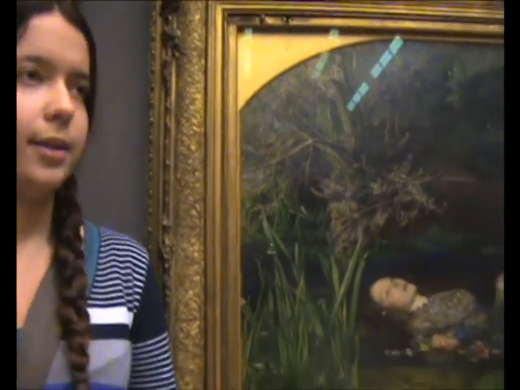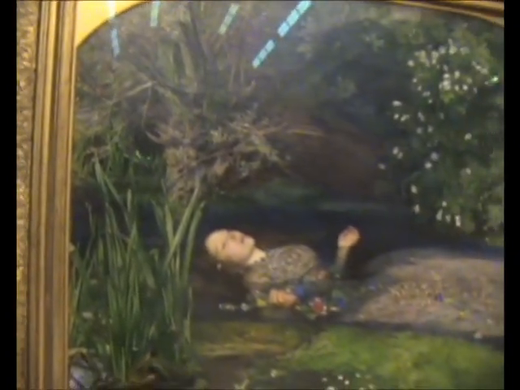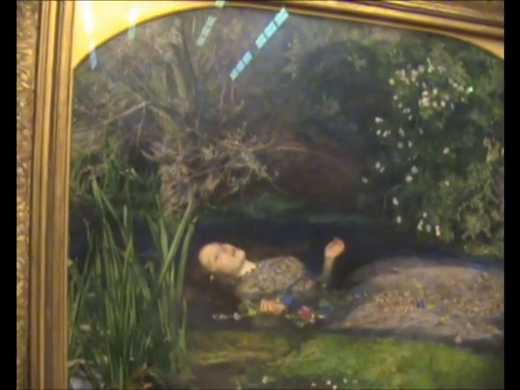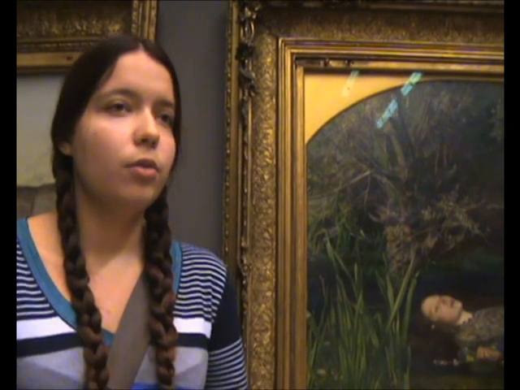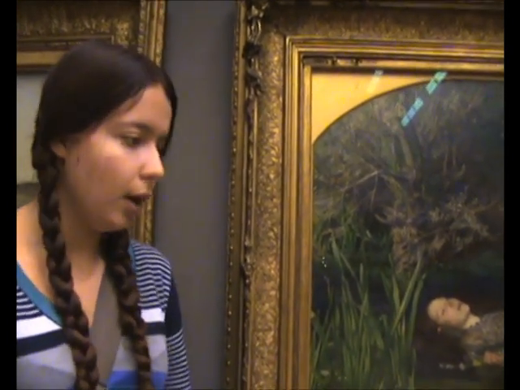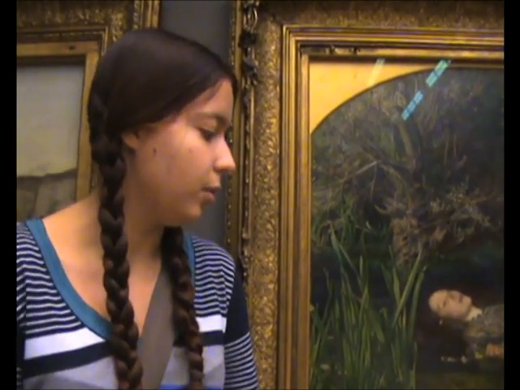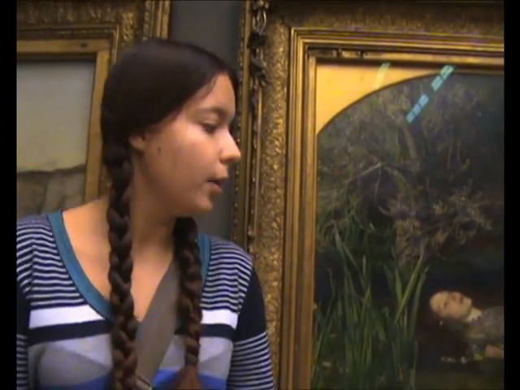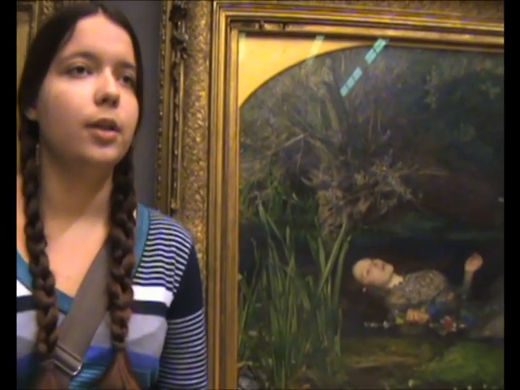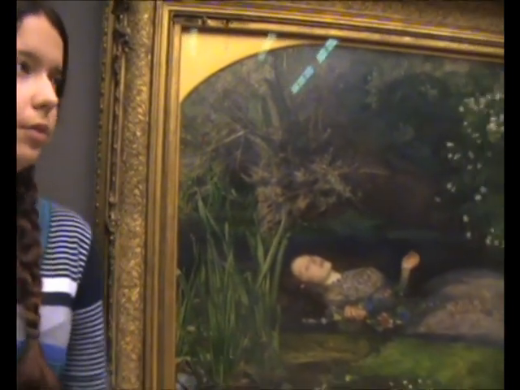Millais was elected as a member of the Royal Academy of Arts in 1853 and in 1896 he was elected as the president of the Royal Academy of Arts, but he died soon after that from throat cancer. Now he's buried in St. Paul's Cathedral. One of his most famous pictures is Ophelia. It was finished between 1851 and 1852.